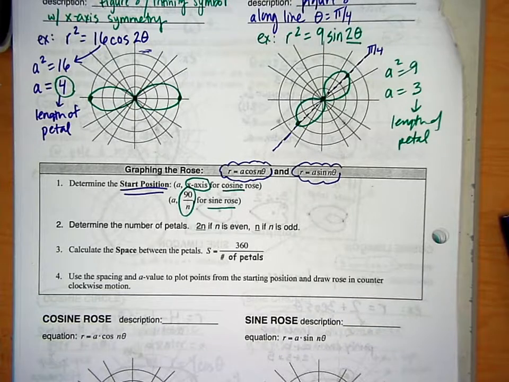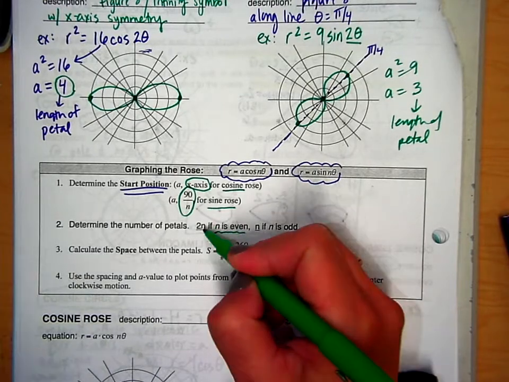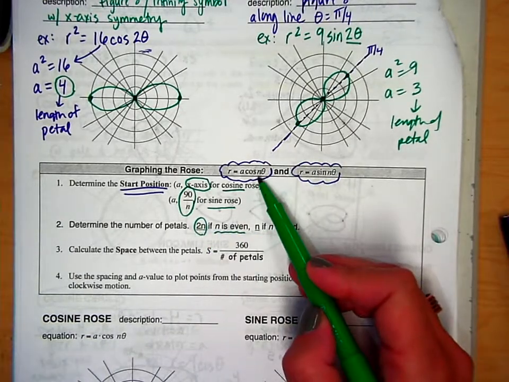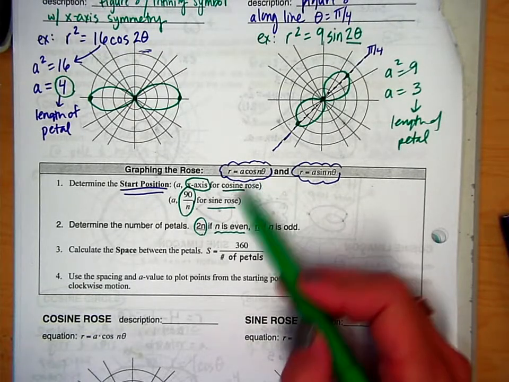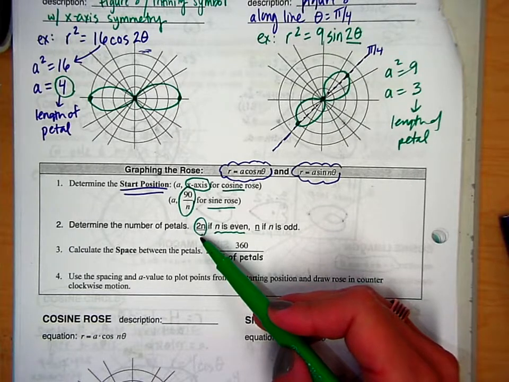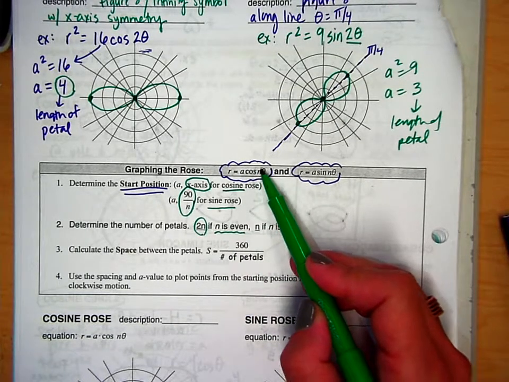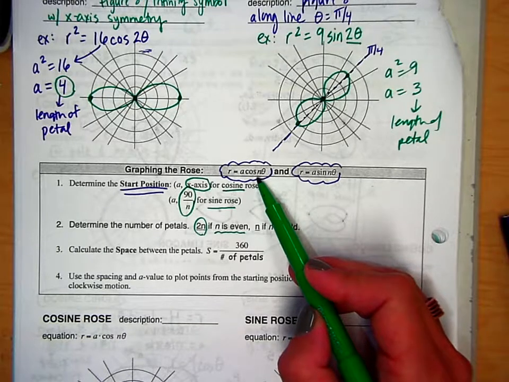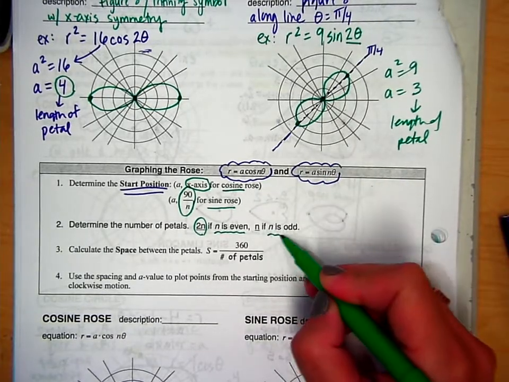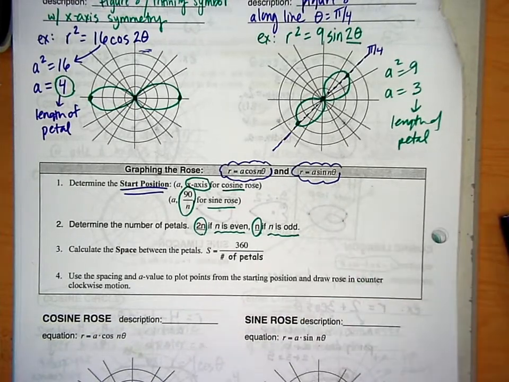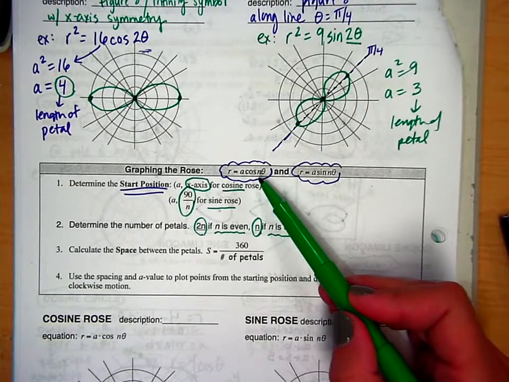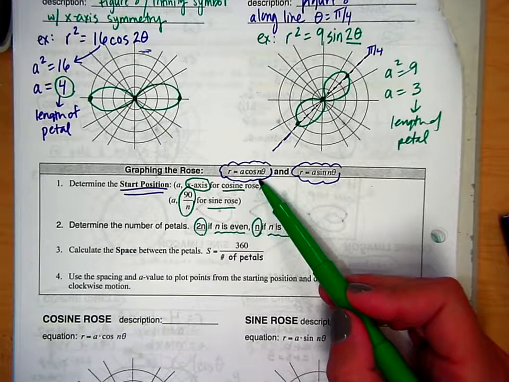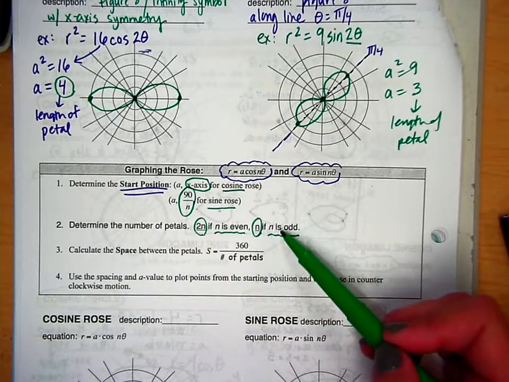You have to figure out how many petals there are. Now this is a little tricky. It's not just straight up, right? If n is even, you have to double it. So if that n was 2 or 4 or 6 or 8, you would have to double it to get the number of petals. So if you've got a 2 here, it's actually going to be 4 petals. If you have a 4 here, it's going to be 8 petals. Get what I'm going with that? Okay. What if n is odd? Those are the easy ones. It's just n. So if there's a 3 theta or a 5 theta or a 7 theta, that is the number of petals: 3, 5, or 7. Okay? Double if it's even, just that same number if it's odd.